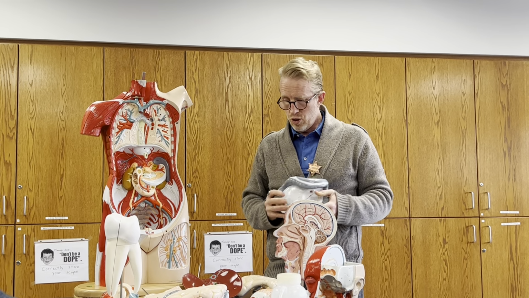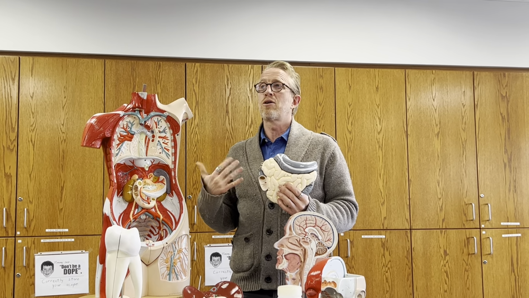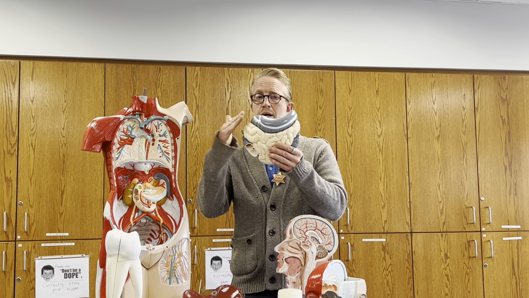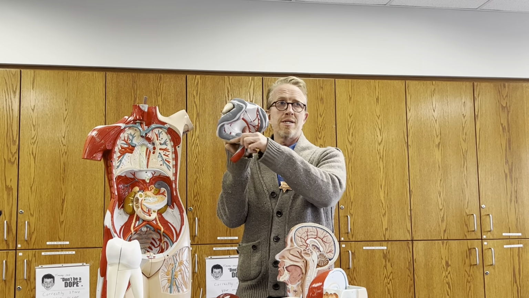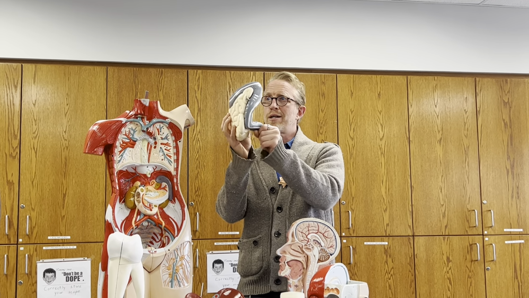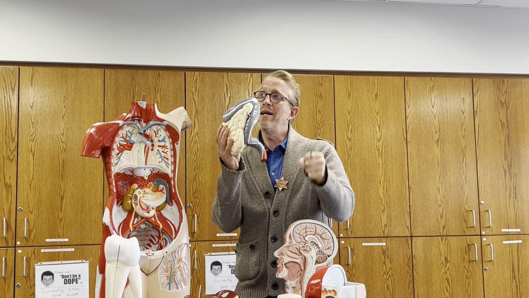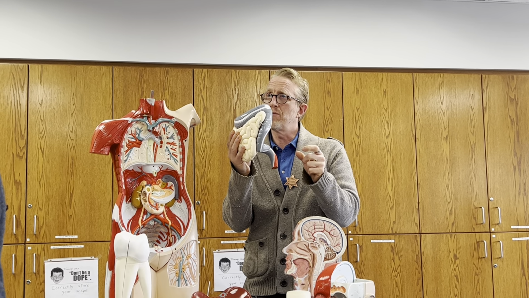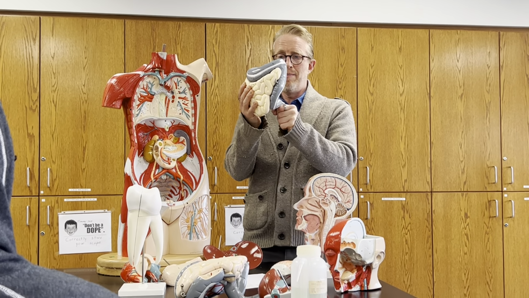And then for the colon, you have to know not just colon, but ascending, transverse, descending, sigmoid, which is S-shaped, and then the rectum is a straight pipe at the end. And then the anus is at the very end of the rectum, and the anus is two muscles. So the rectum is the straight pipe at the very end.